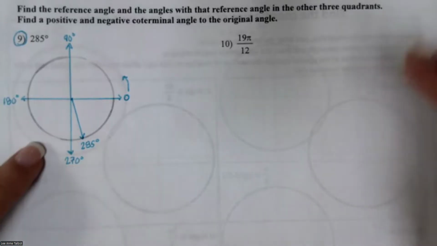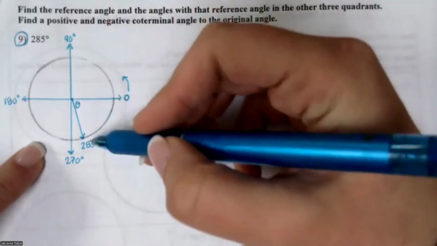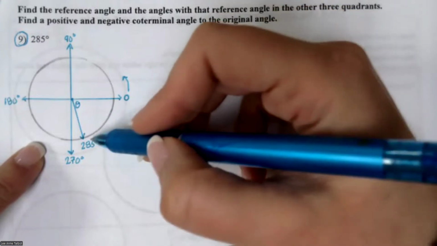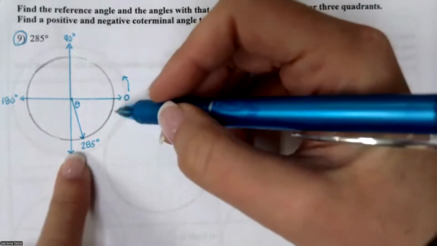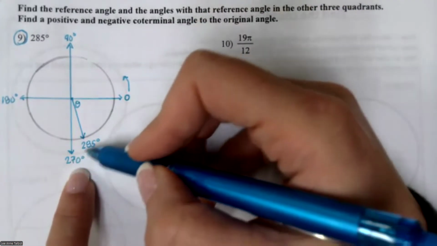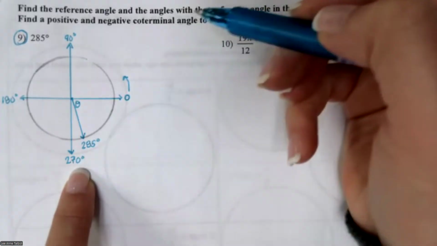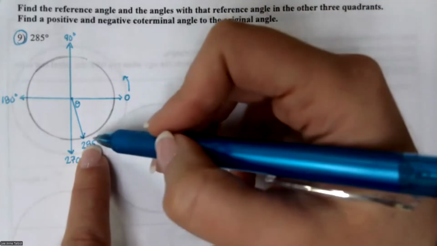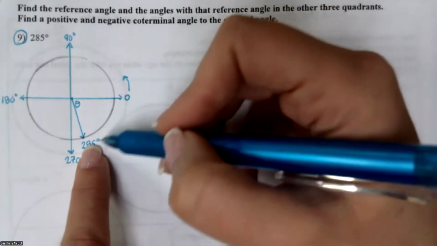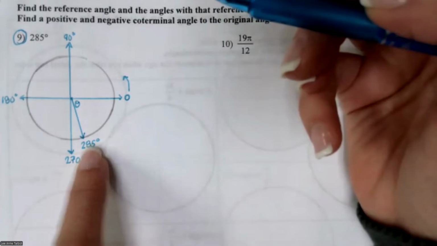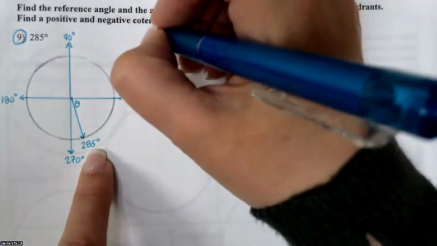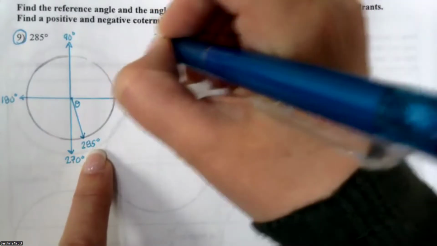Okay, the reference angle is the angle always with whatever angle you have in the x-axis. So how much this is. And I know that it's 15 degrees between those two. So it's going to be 75 here. If you want to, you can do 360 minus 285. I don't love that, but a lot of people love that.